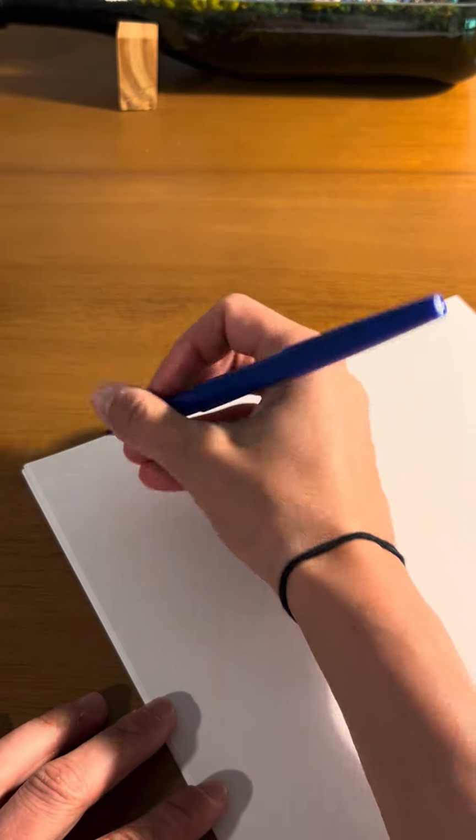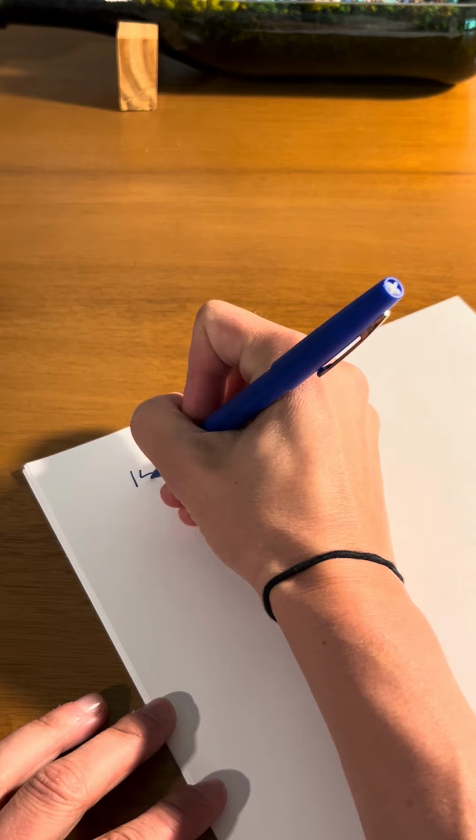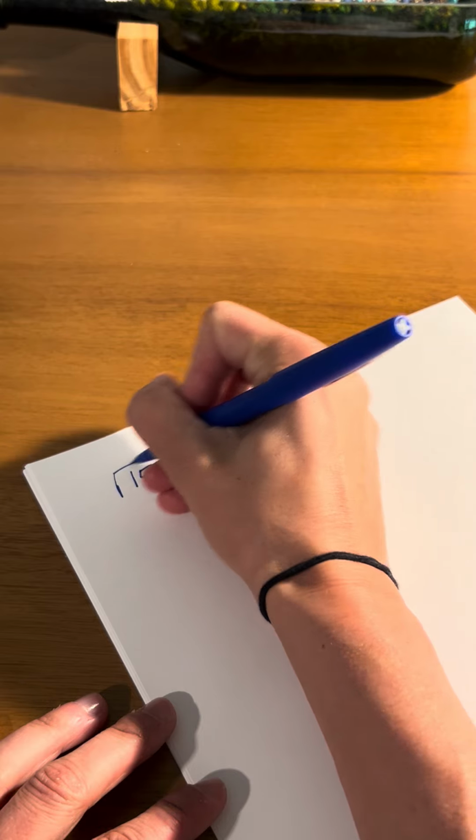So if your student is using the box method for division, I'm going to make a separate video for that as well. But this video is going to tie together the standard algorithm of long division to partial quotients. So let's start with an example of 156 divided by 12.